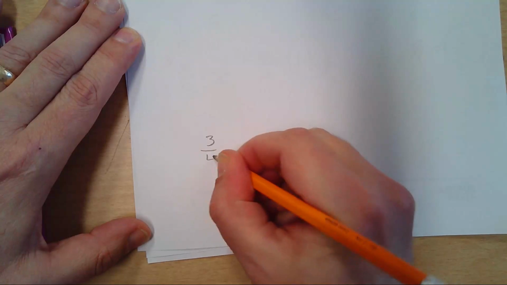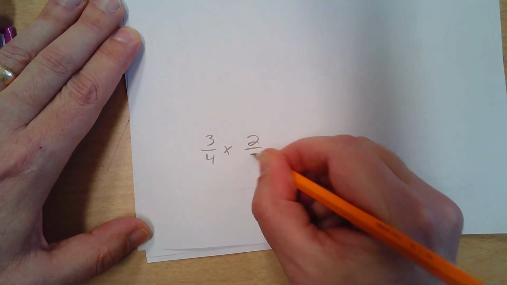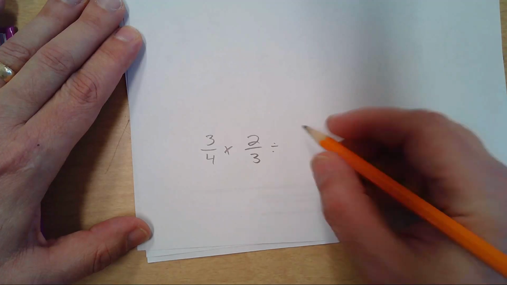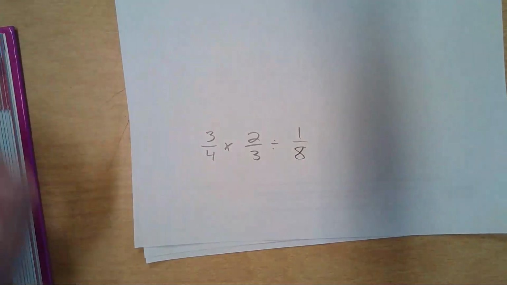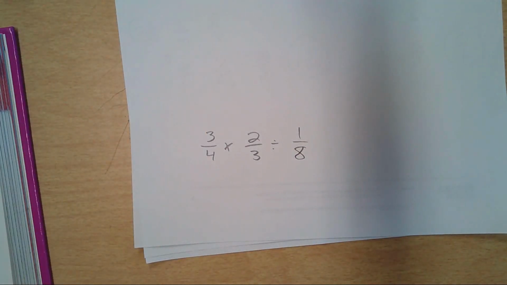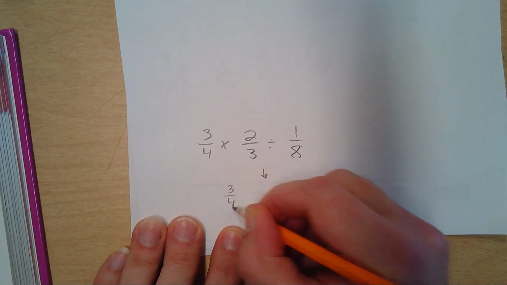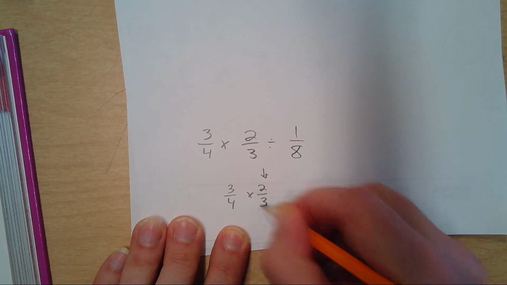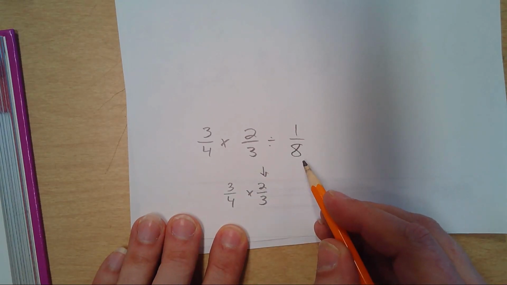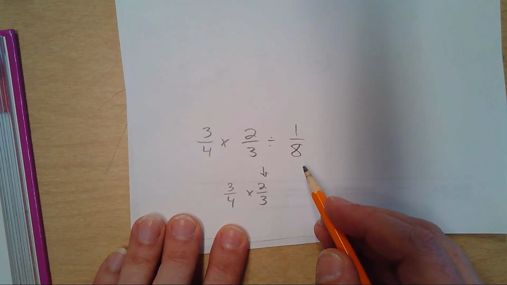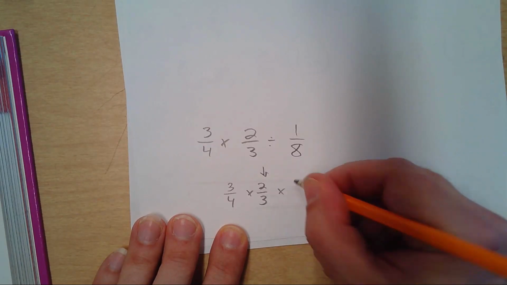So, very briefly, in answer to your question down here, we don't have to solve this. I'm just doing 3/4 times 2/3 divided by 1/8, so to speak. I could just rewrite this as a multiply. Still got 3/4, I'm still multiplying by 2/3, but here I'm now multiplying by 8 instead of dividing by 1/8.